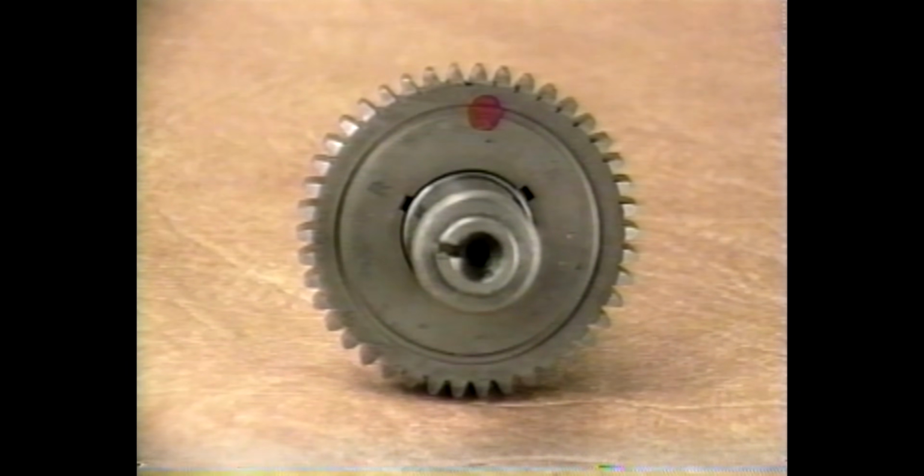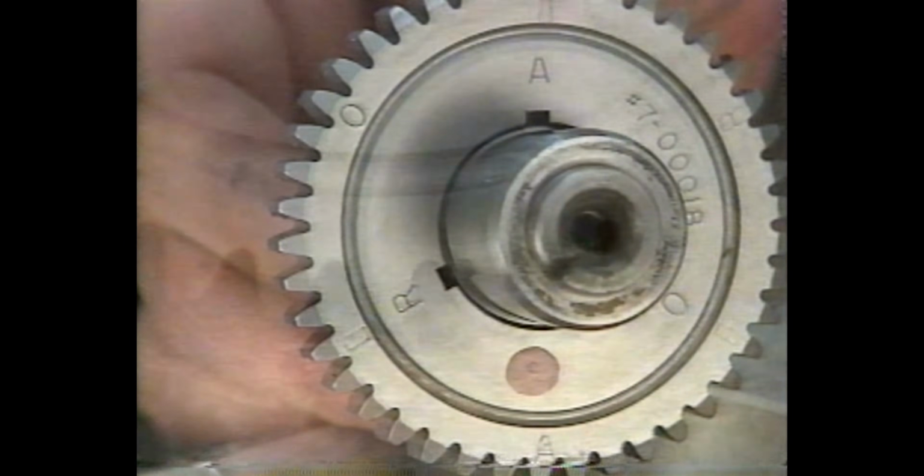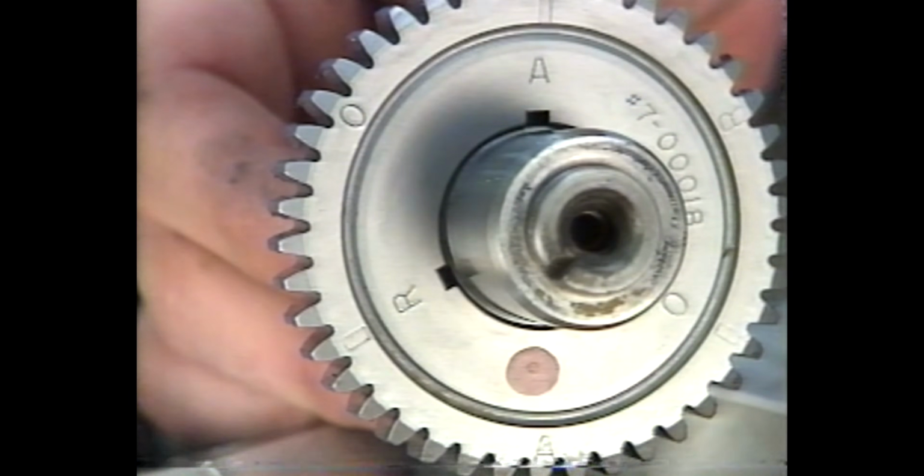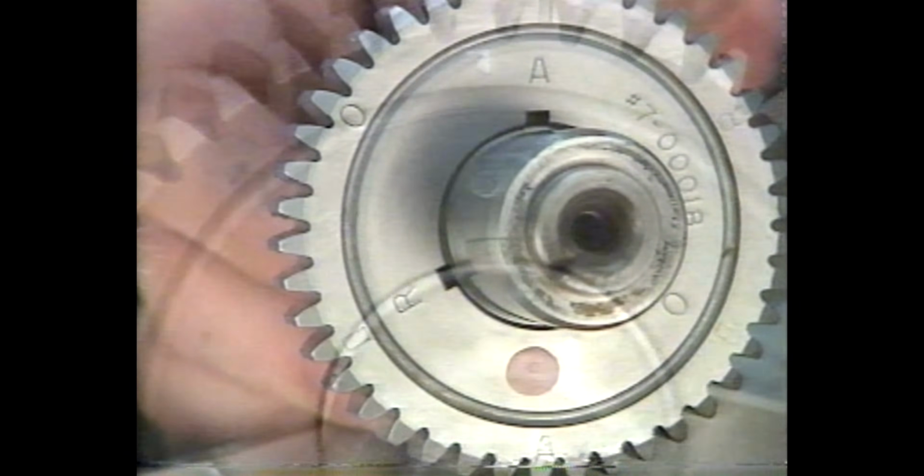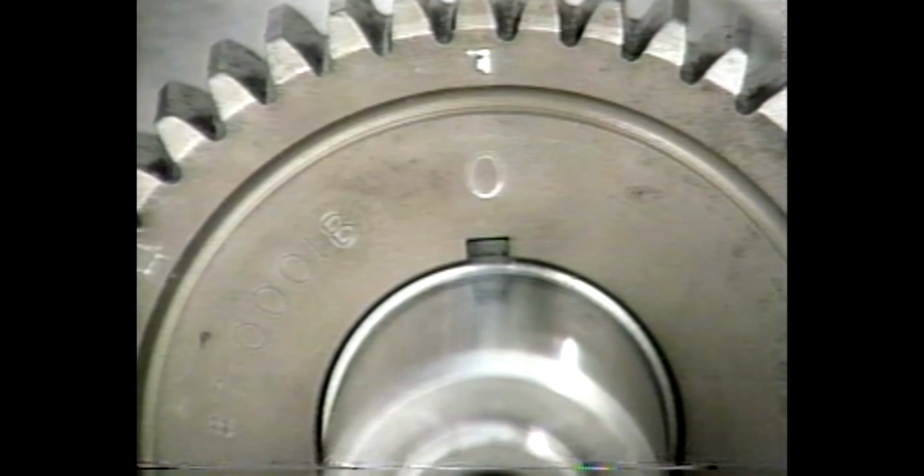by just 4 degrees. Each cam drive gear has keyways marked R, O, and A that are spaced 120 degrees apart. There are also 3 corresponding R, O, and A timing marks on the circumference of the cam drive gear. The red dot shown on this gear tells us the class of fit for this particular cam. We have placed the key in the keyway marked O because this position will give us the widest power band.